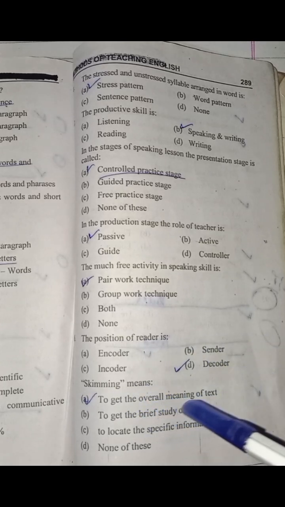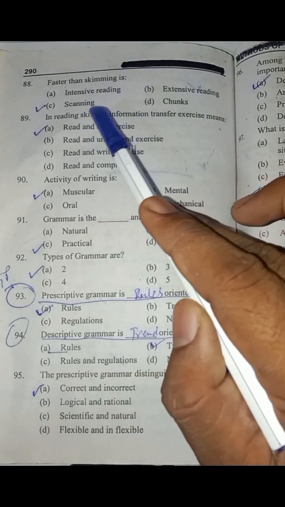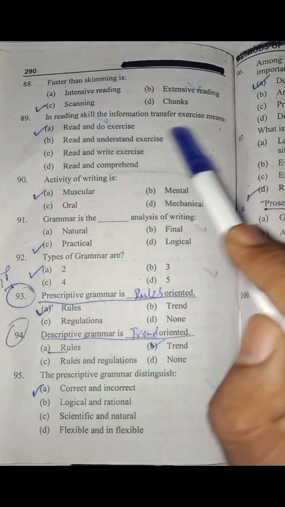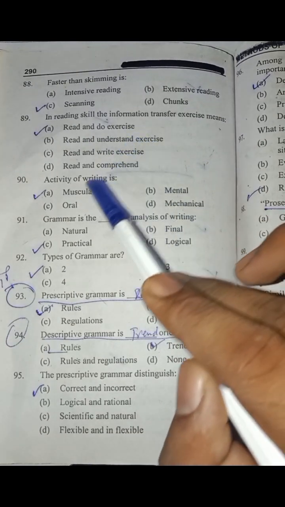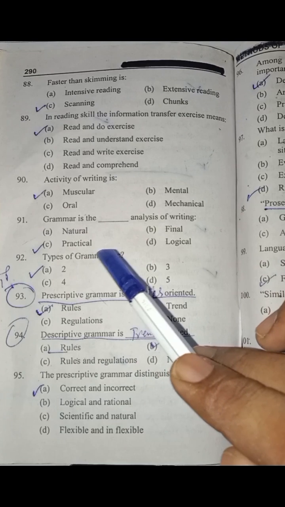Skimming means to get the overall meaning of a text. Faster than skimming is scanning. In reading skill, the information transfer exercise means read and do exercise. The activity of writing is muscular. Grammar is the practical analysis of writing.